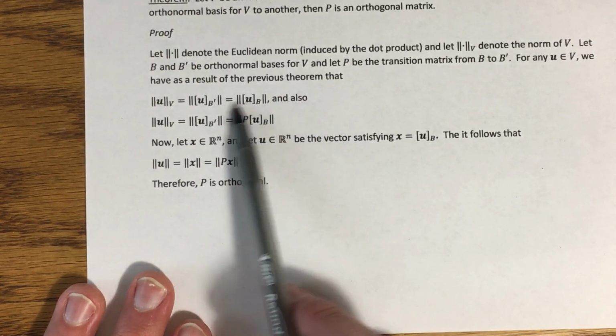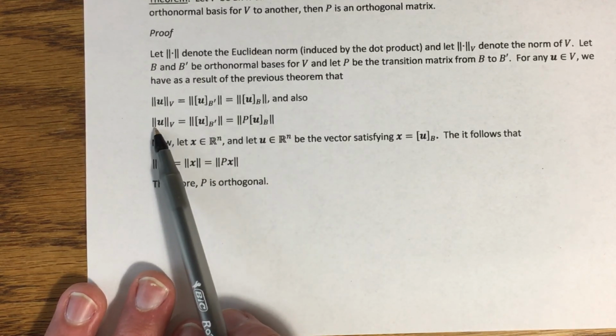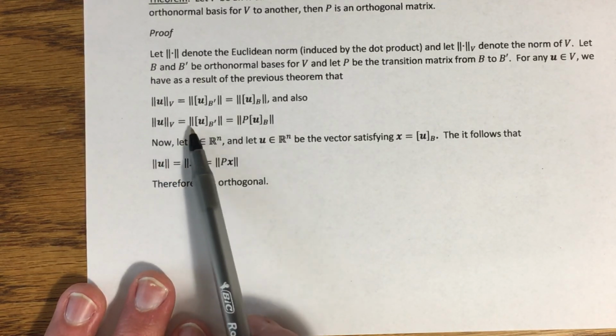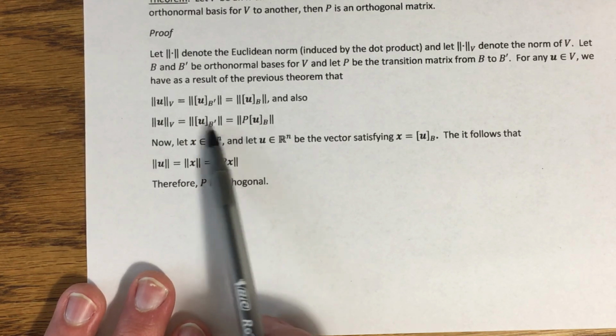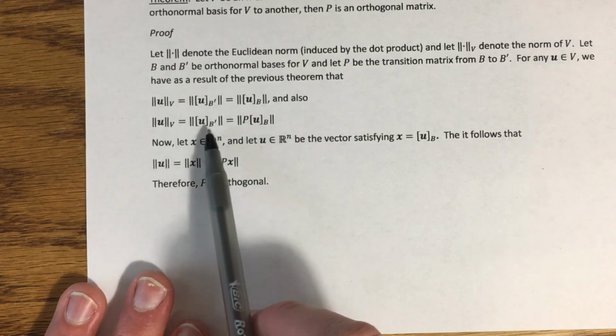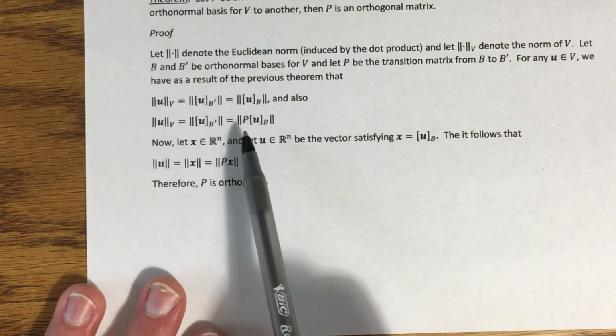But there's a different way that I could have gone about this. Also, the norm of u relative to v is equal to the Euclidean norm of the coordinate vector of u relative to b prime. Same two steps here. But instead of using a property of norms, I'm going to use the definition of a transition matrix.